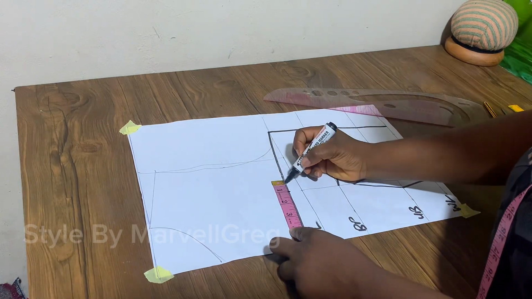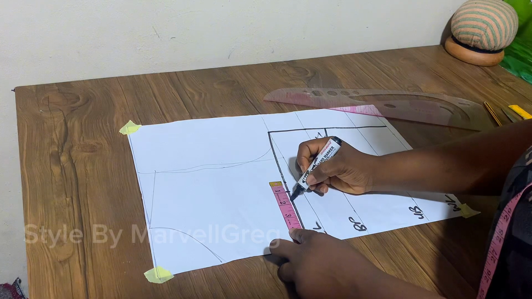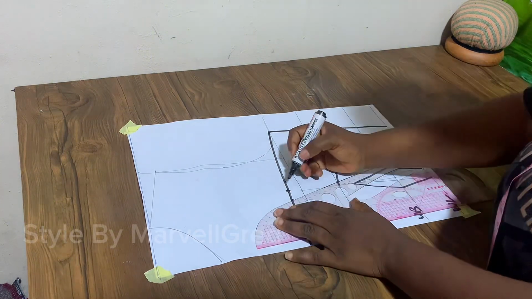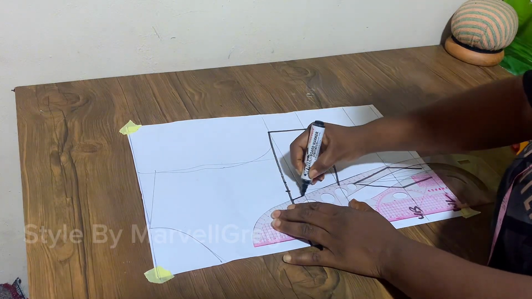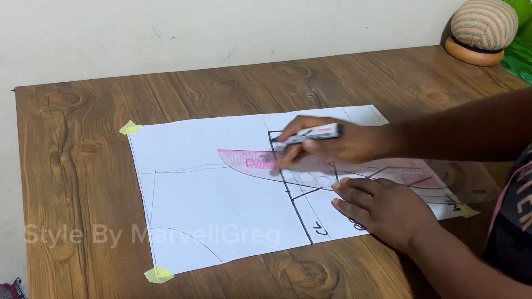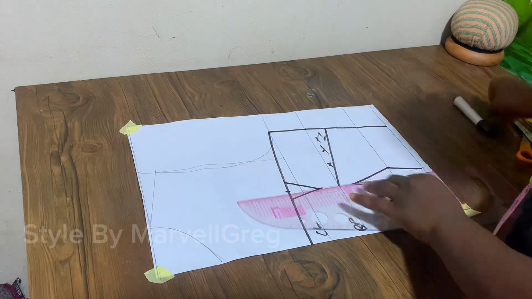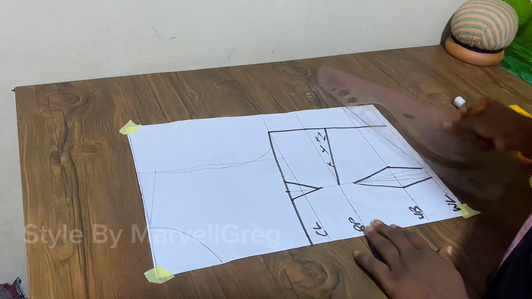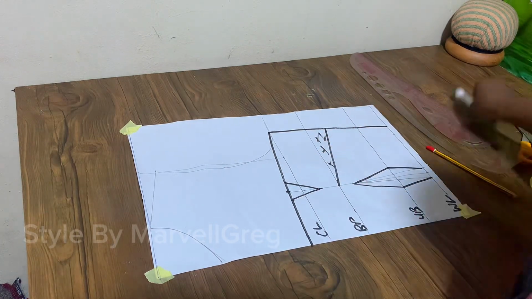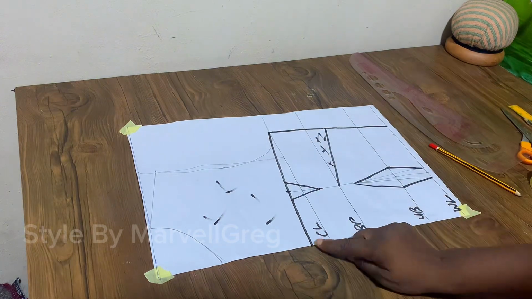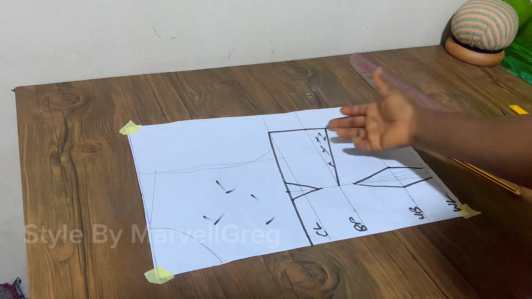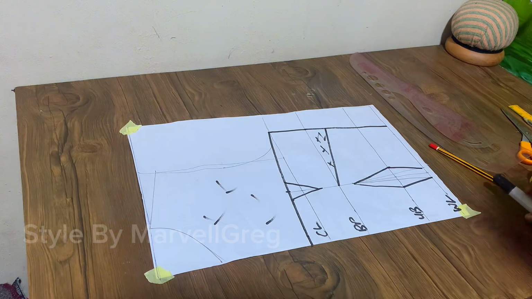Then I'm going to be marking my nipple to nipple measurement and I'm going to be doing half an inch just for tightening at that point so we don't have any gaping. So I'm just going to do that and connect my lines. We won't be needing that part for making the top, but we're going to use it as a guide.